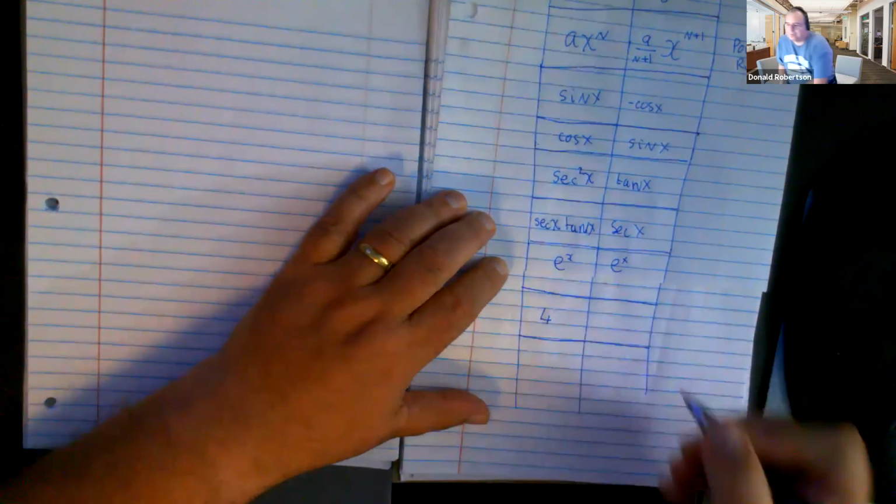What about 4 e to the x? Almost. Not just e to the x, 4 e to the x. Agreed? You need the 4 as well.